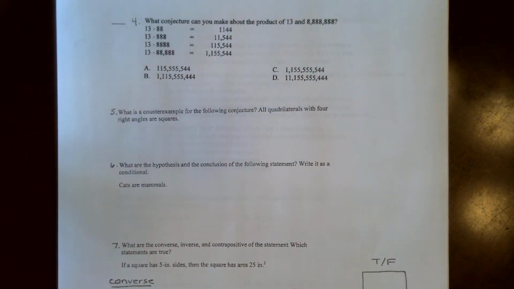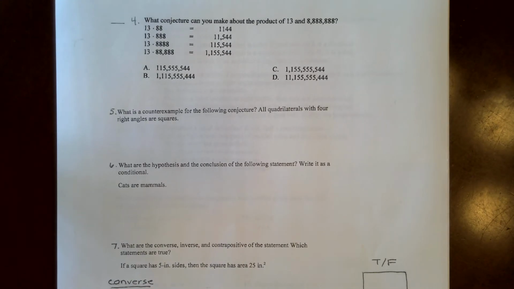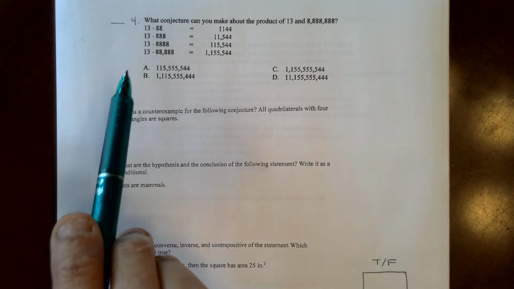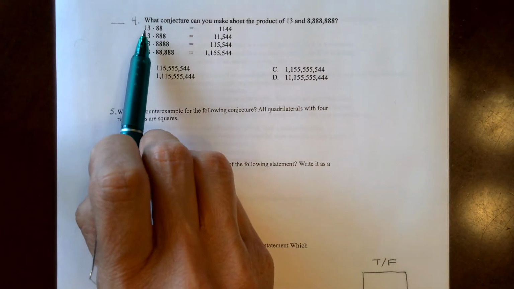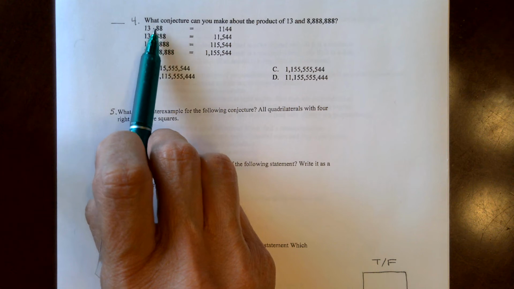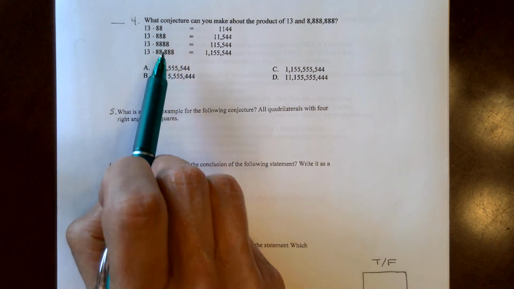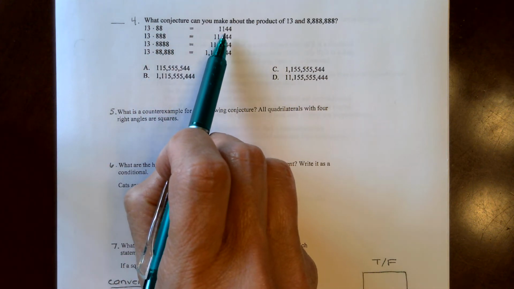More conjectures. What conjecture can you make about the product of 13 and 8,888,888? Okay, so let's take a look. I'm going to see if I can get this just a hint crisper. When you take a look at that, first I'm looking at what they're doing over here. So I'm like, okay, all the 13s are the same. The only thing that's happening is they're adding another 8 every time. Okay, let's look over and see what's on the other side.